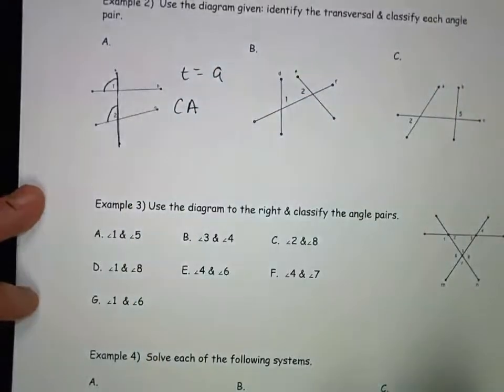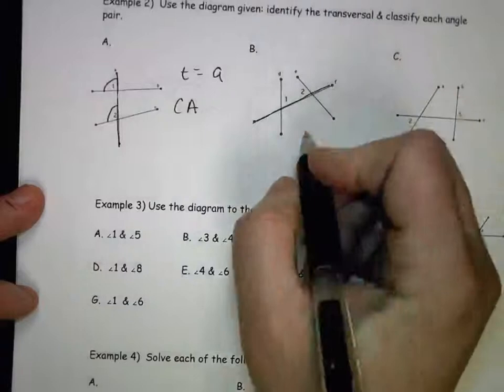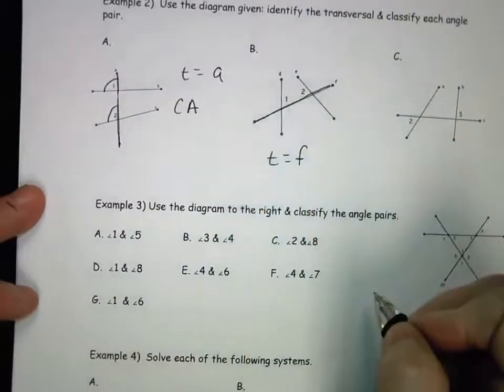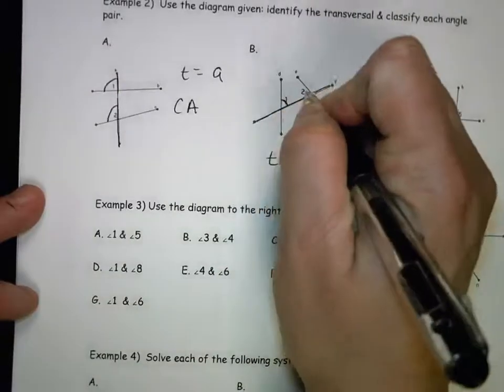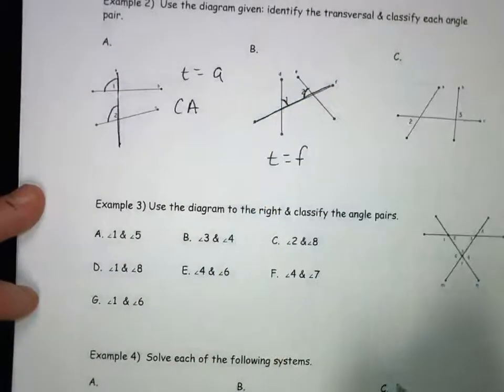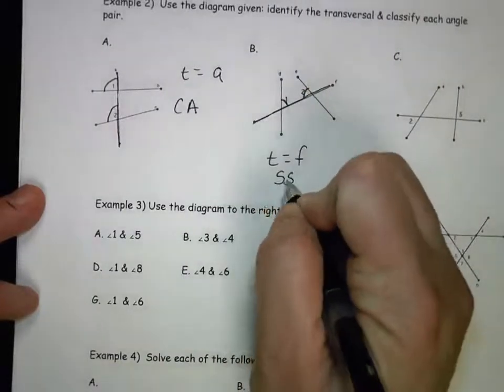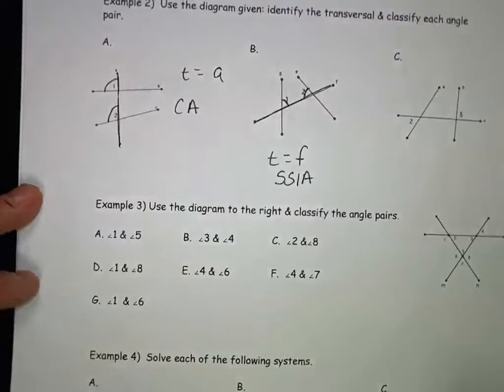And a lot of times we use the abbreviation CA for corresponding angles. Letter B, this is your transversal. The transversal is letter F. And these angles right here are interior, and they are on the same side. So those are same side interior angles.